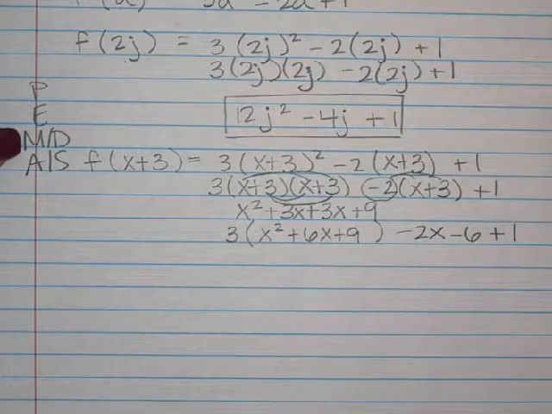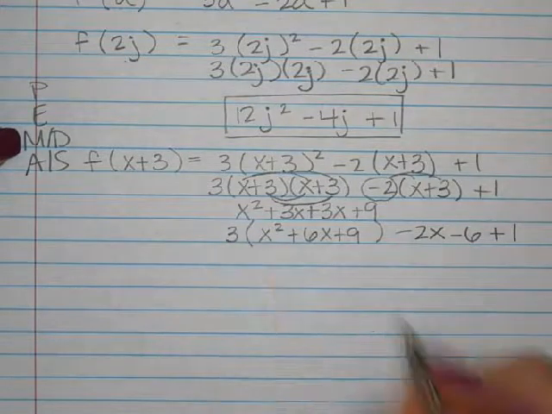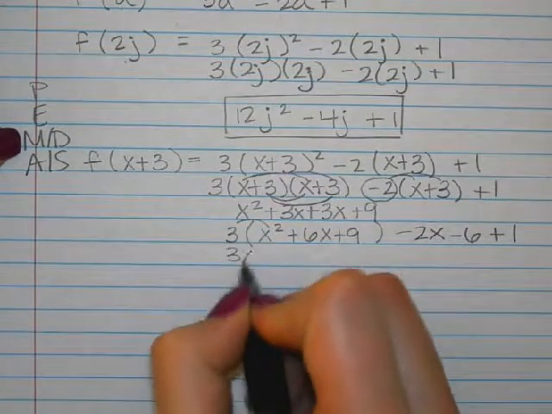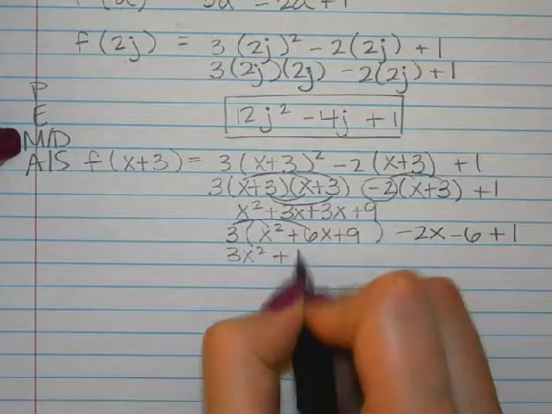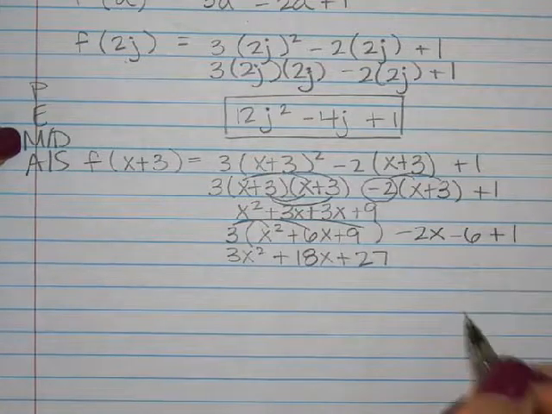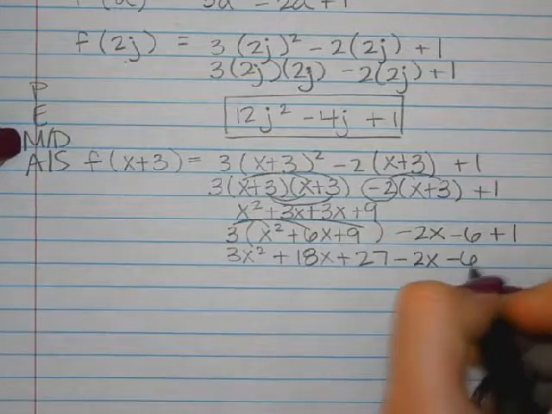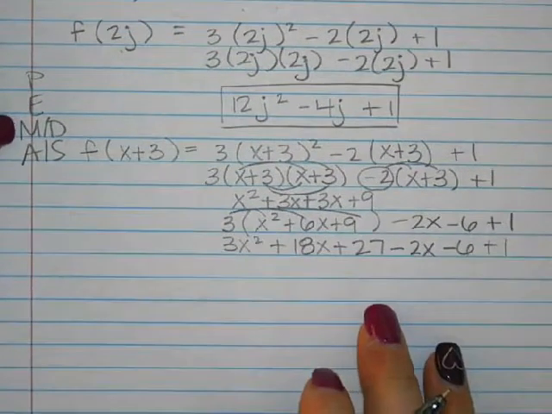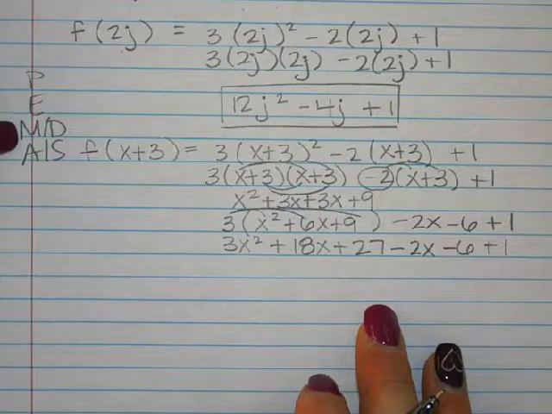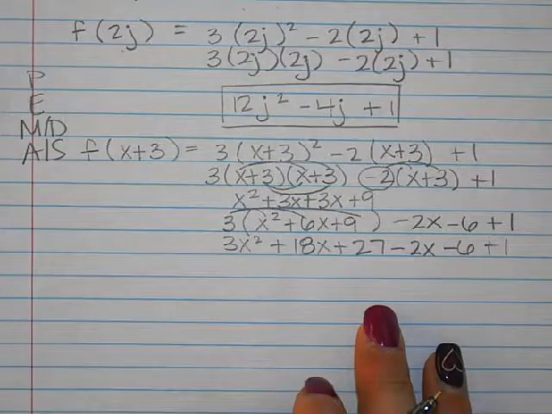Are we done with our multiplying, dividing yet? We got one more thing to multiply, right? So let's go ahead and take that 3 and distribute the 3. What do we get? And I'll go ahead and drop down the stuff from above. Yeah, now we can do the adding and subtracting step and combine all of our like terms.